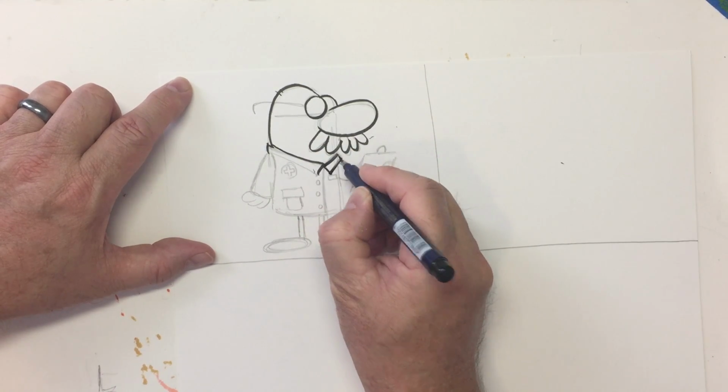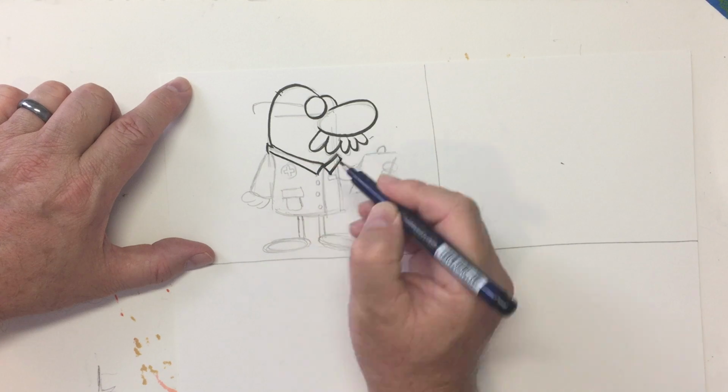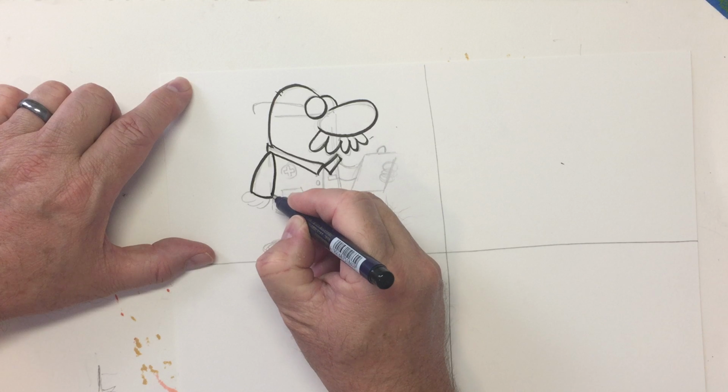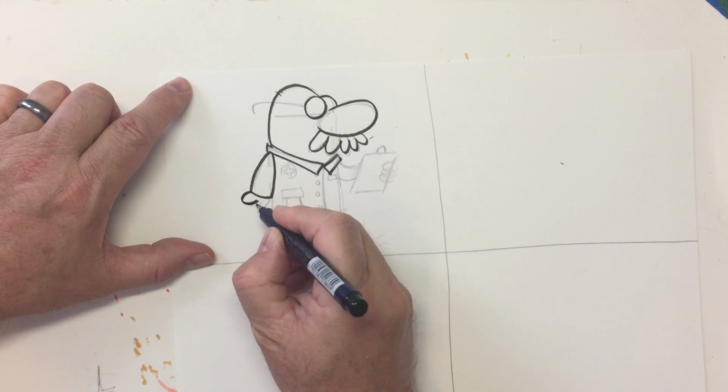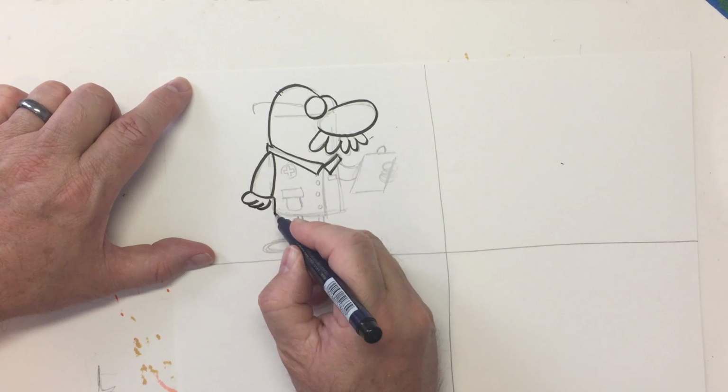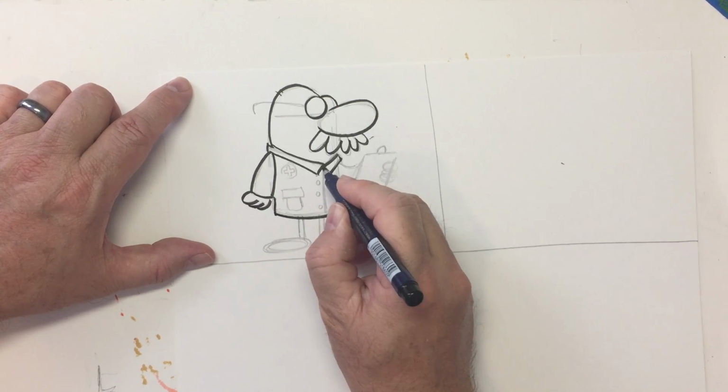Real quickly. Are you inking your work too when you're done? Or do you just like to draw it in pencil? Some people prefer just leaving it in pencil. And that's okay. Nothing wrong with that.